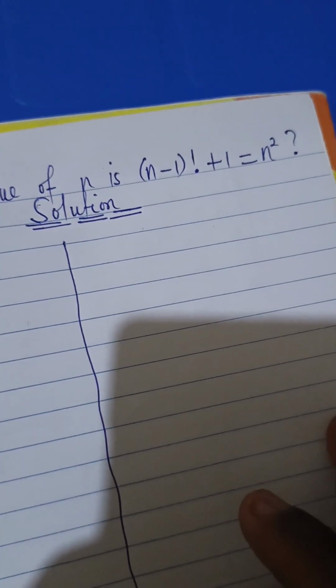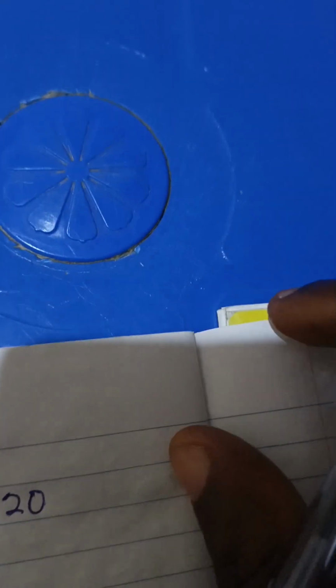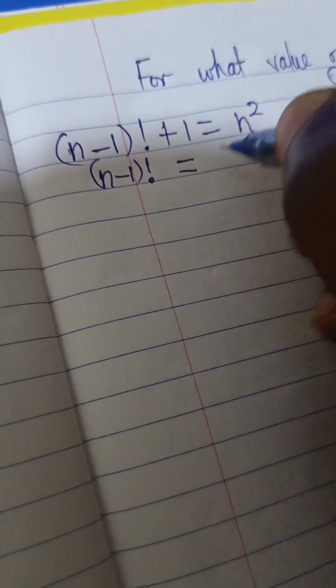Now let's solve the problem. For what value of n is (n − 1)! + 1 equal to n squared? Let me rewrite the question: (n − 1)! + 1 = n squared. So this is what I do. I'm going to send the 1 to the other side. That gives me (n − 1)! = n squared − 1.